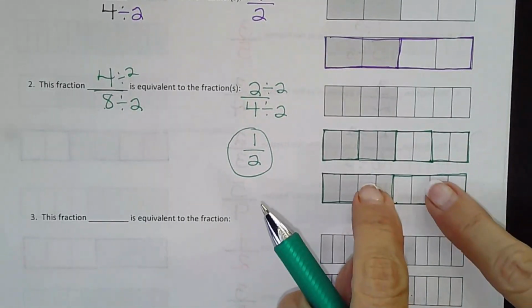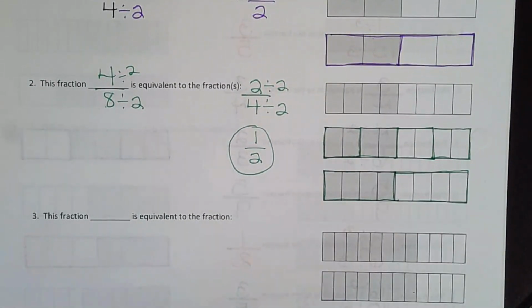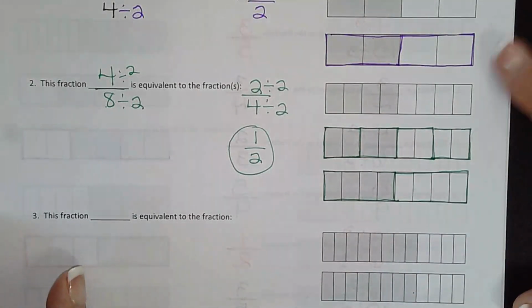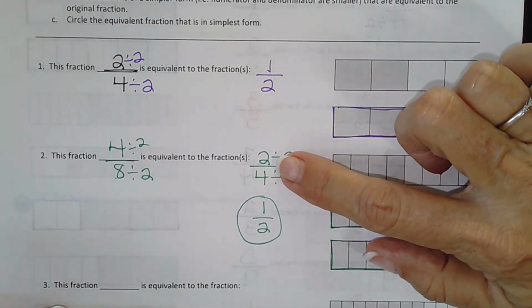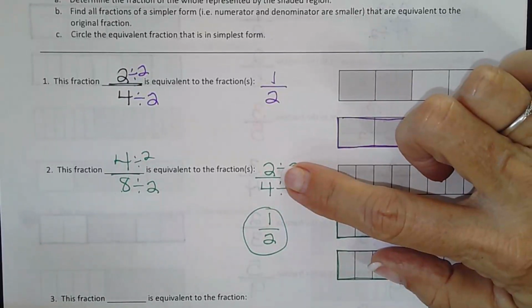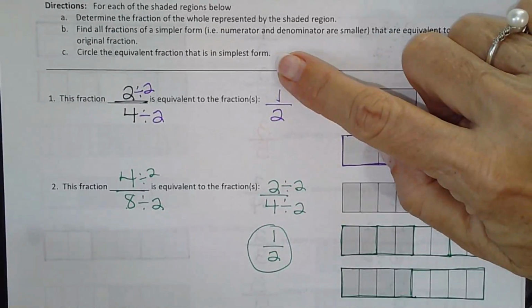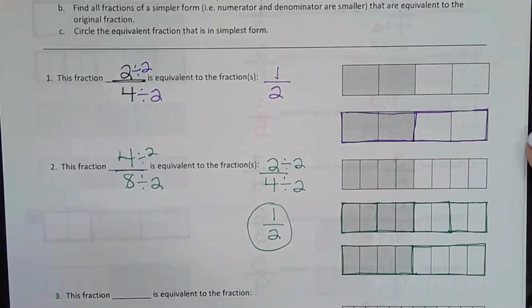So that is the simplest form. Now this is simplified, but it's not the simplest form. So we circle the fraction that is in simplest form.